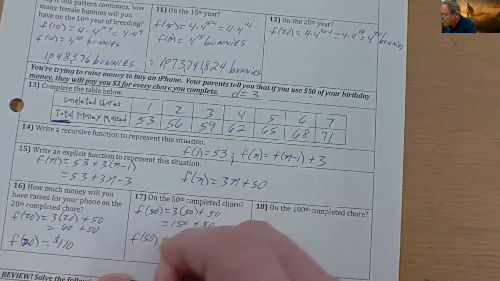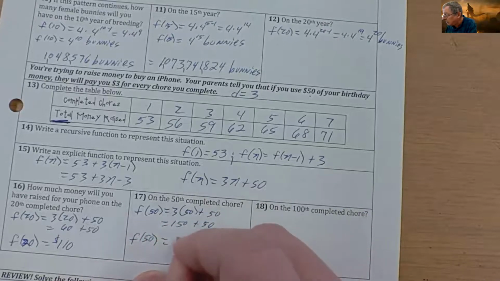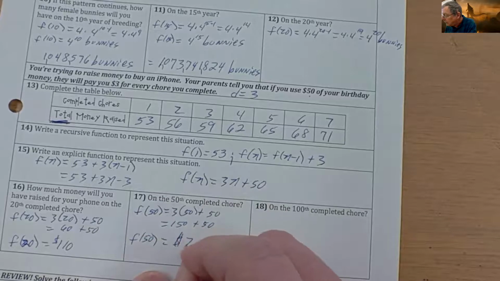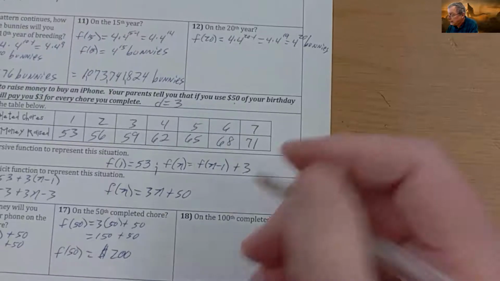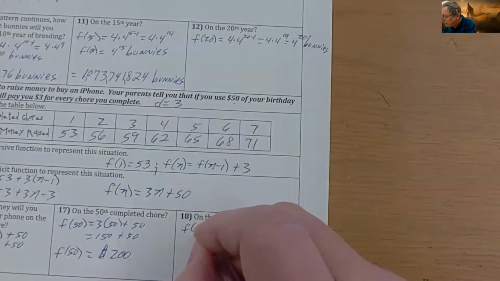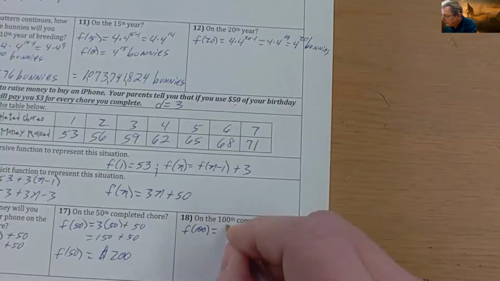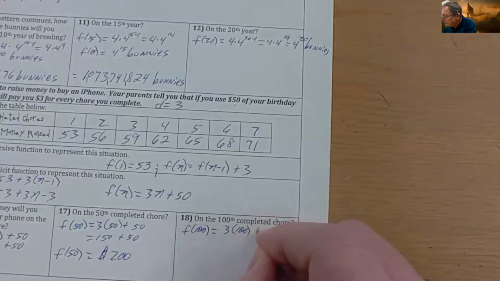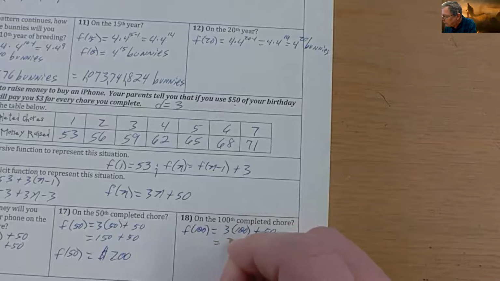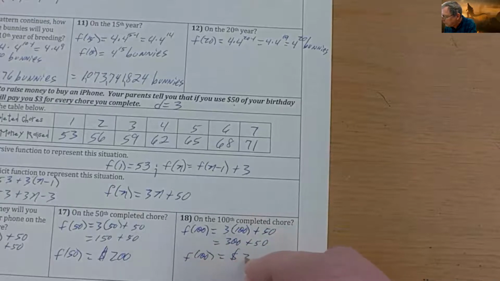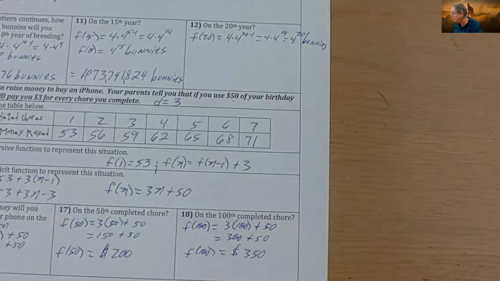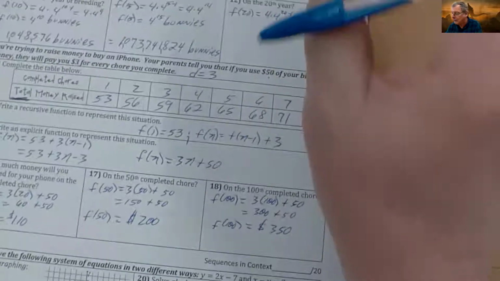After 50 chores, you would have $200. 100 chores, f of 100. 3 times 100 plus 50. 300 plus 50. So after 100 chores, you would have $350 towards your iPhone. Well, you're getting there, but you still have a ways to go, don't you?